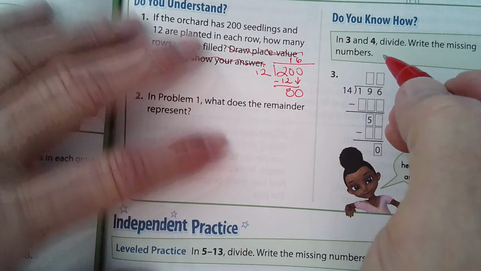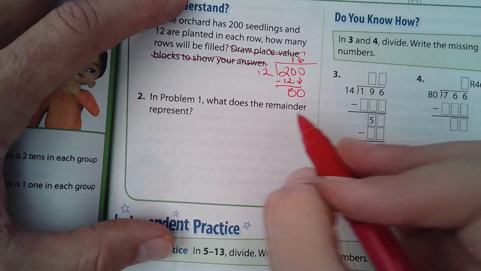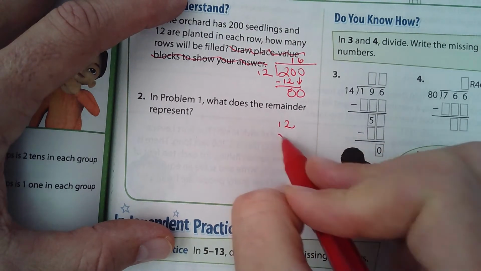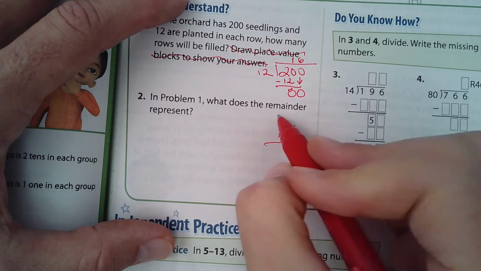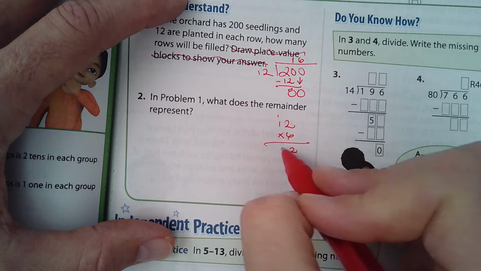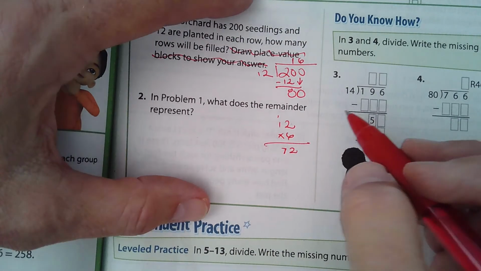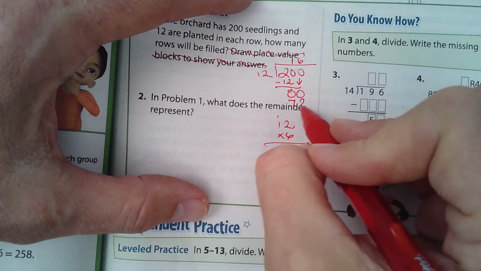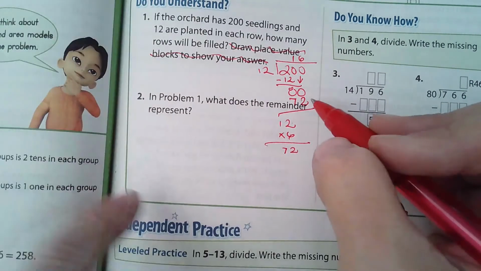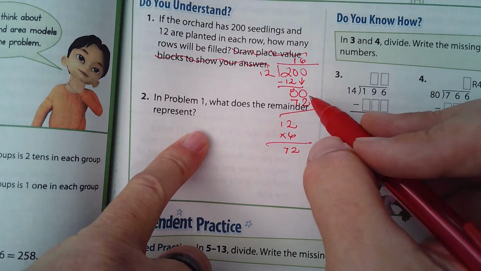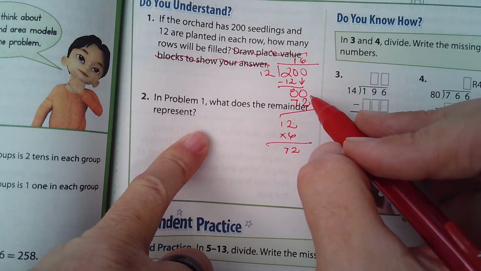Okay. So let's double check this. 12 times 6. That's 12. Carry the 1. 6 times 1 is 6 plus 1 is 7. That's 72. I'm running out of room here. They don't give you much room to work. So 72. Now remember, when we're dividing, we want to get as close as we can without going over.